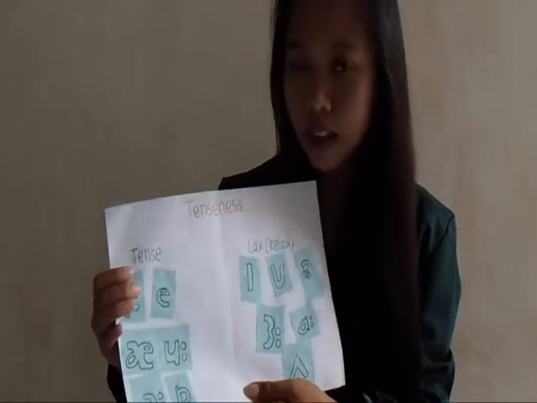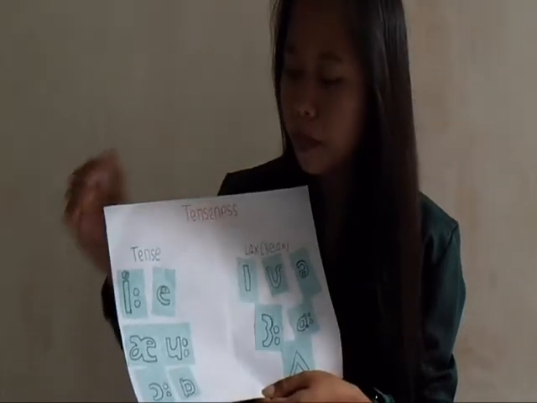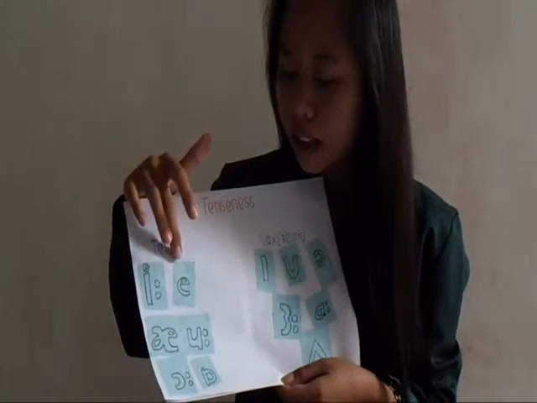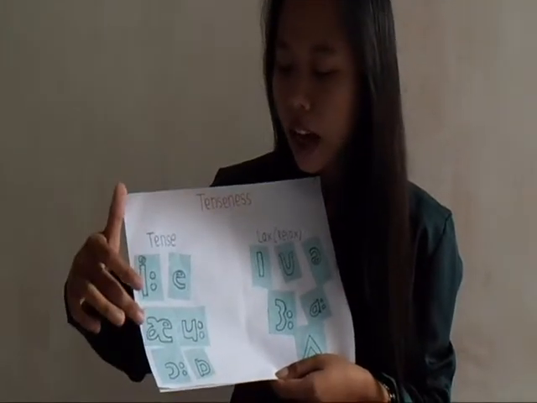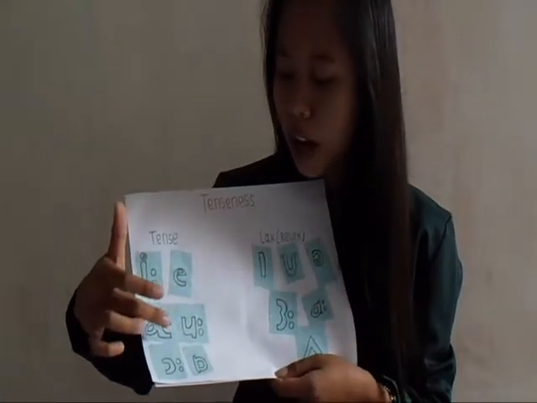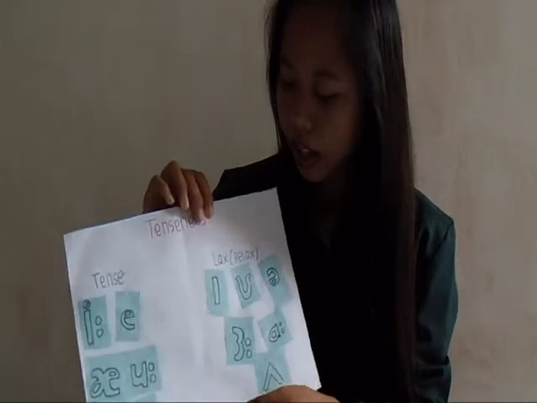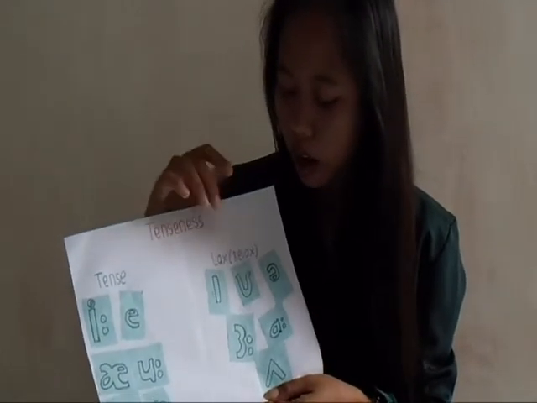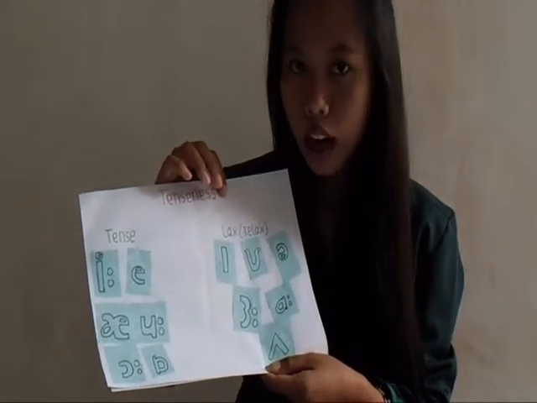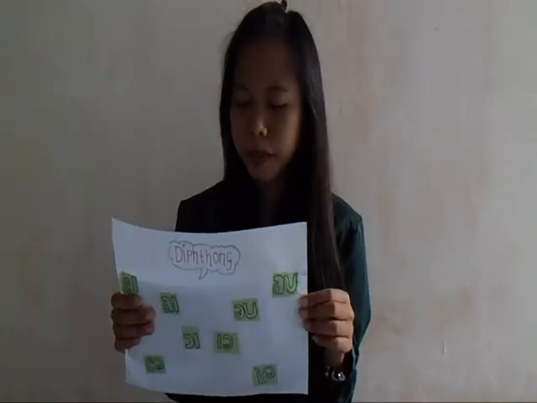And for tenseness, there are tense vowels and lax or relaxed vowels. For tense, there are E, and the second is E, and the third is I, and the fourth is U, and the next is O, and O. And for lax there are I, U, E, A, and A.